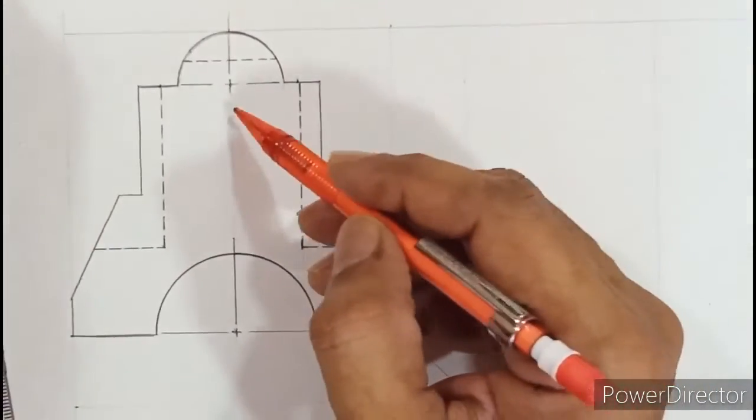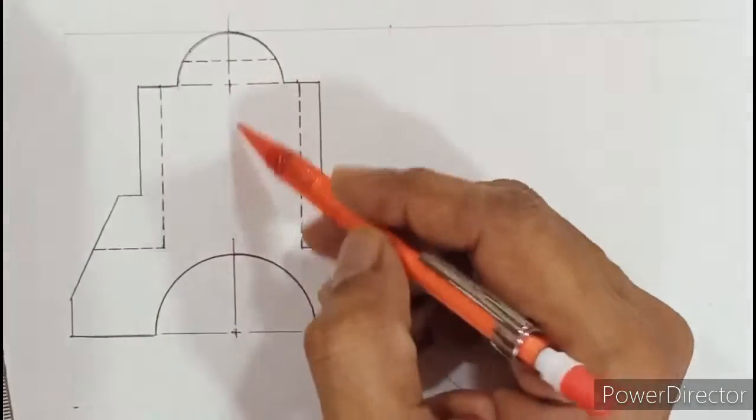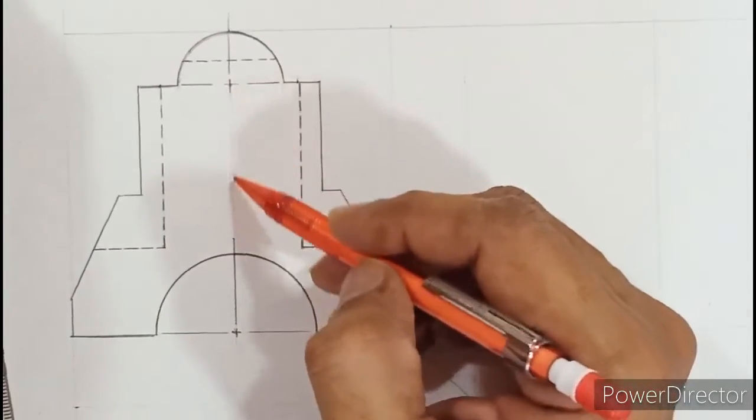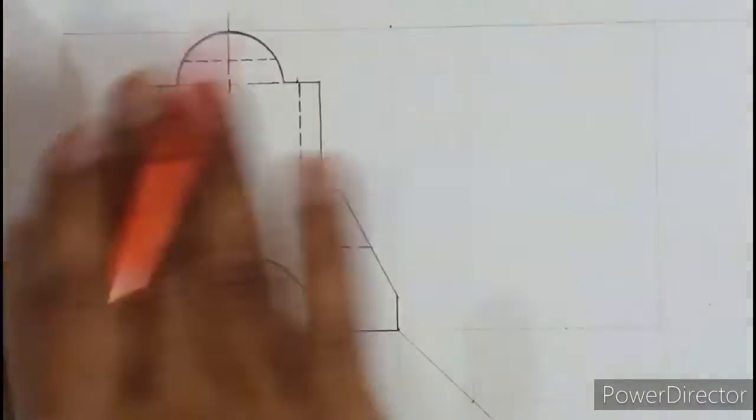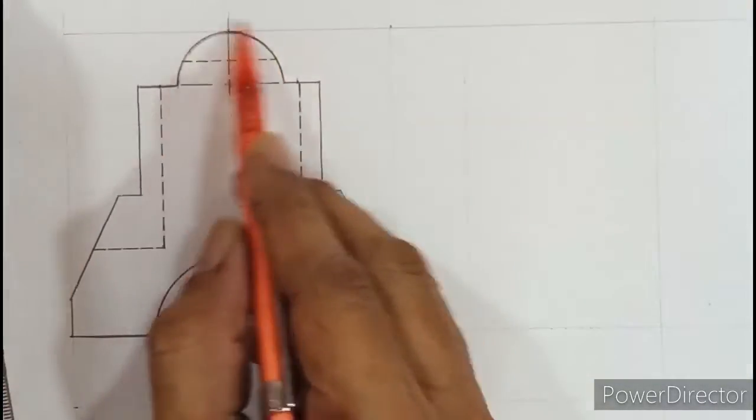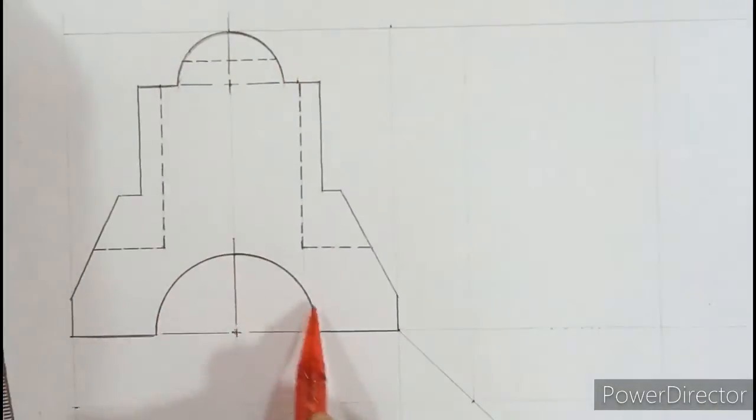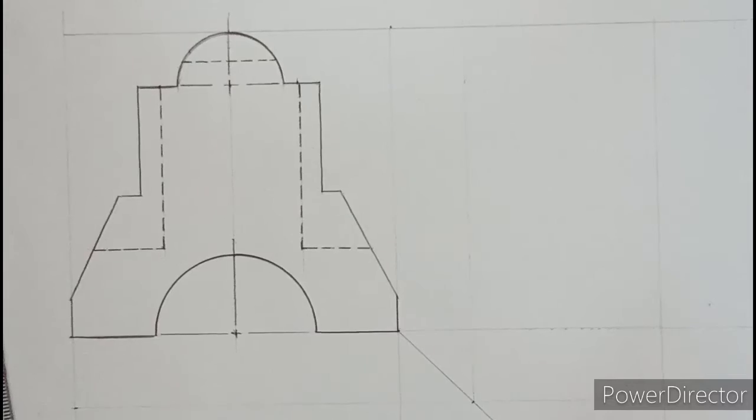See, there is no need to draw a center line in the middle, because if by mistake you draw a center line here, it will represent that this part is also a curved surface. So only the above part is curved, and there is a semicircular cavity at the bottom, for which we are drawing the center lines. So this is the end of the complete front view of the object.